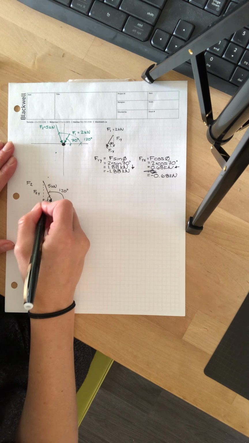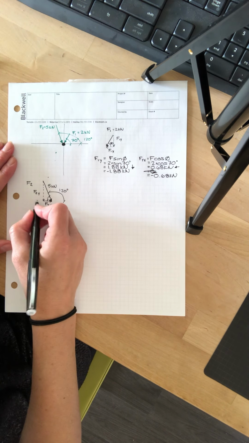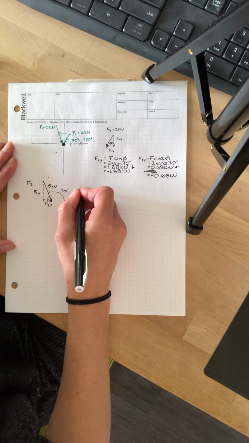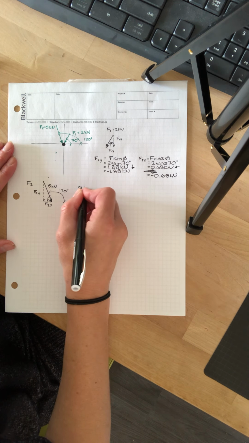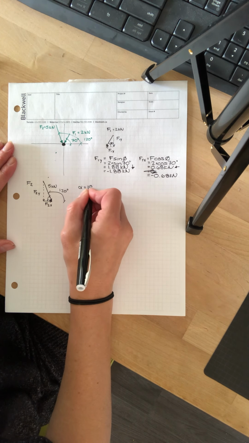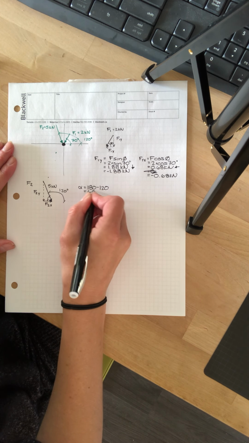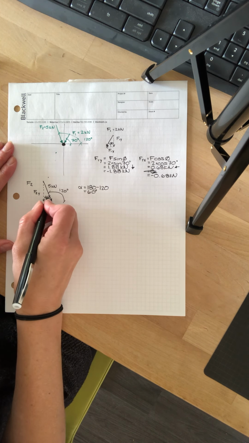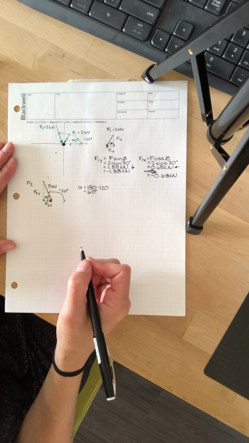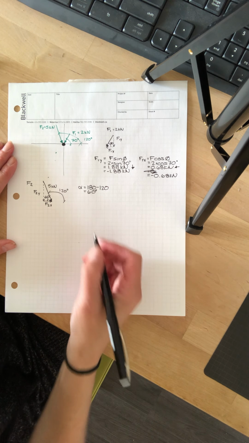We want to know what this is relative to the x-axis, and going all the way around is 180 minus 120. Our angle here is 60 degrees. So now we know what our angle is.